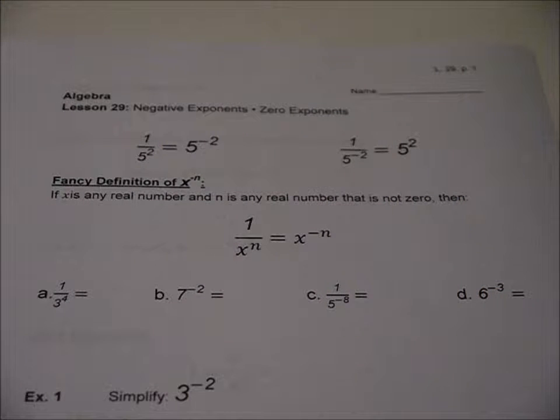Negative exponents? Are you kidding me? I can barely do regular exponents, and now you're going to make them negative? Today we are talking about negative exponents and 0 as an exponent.